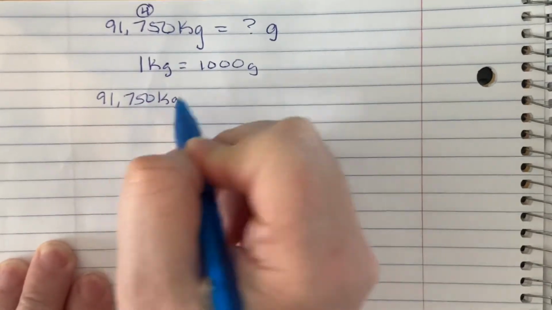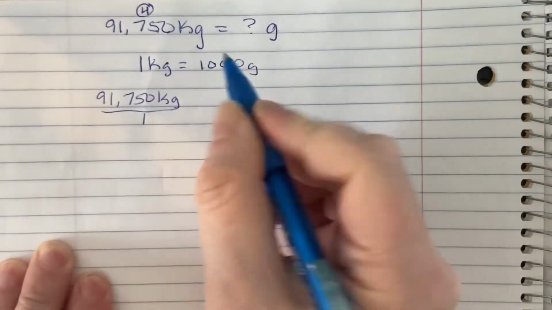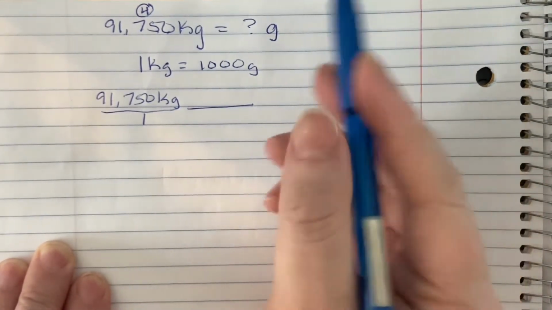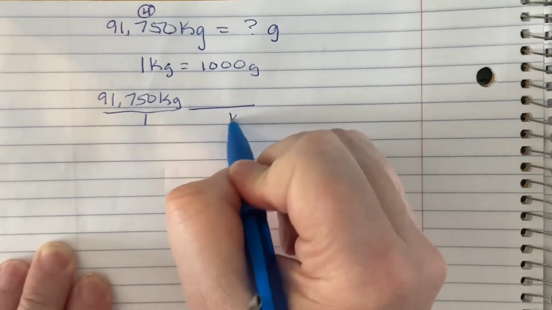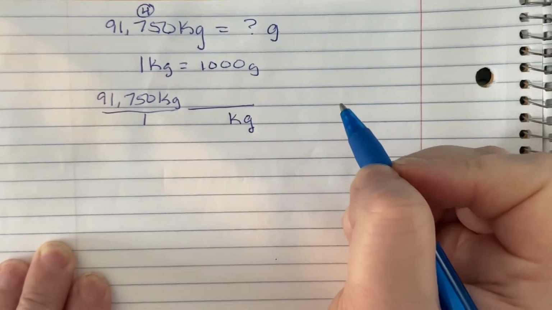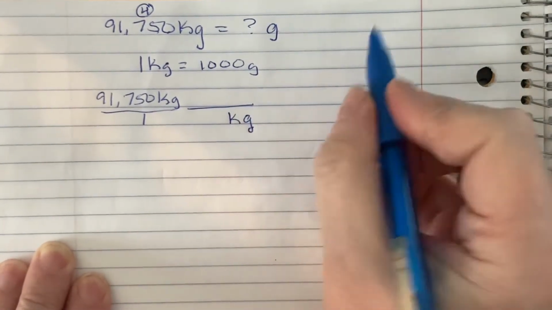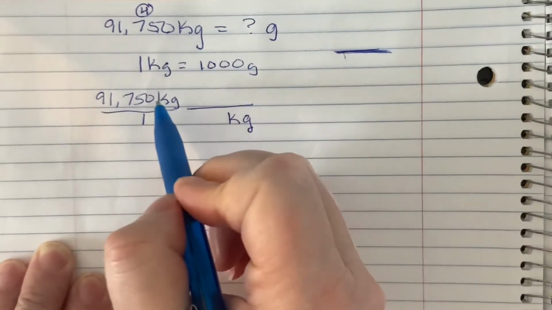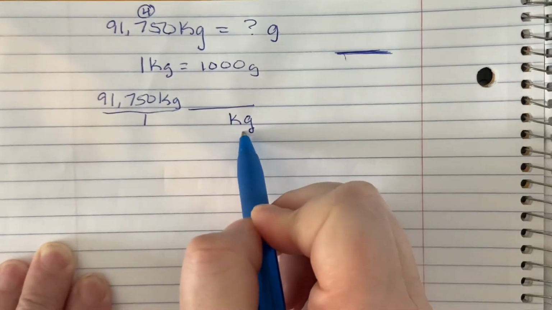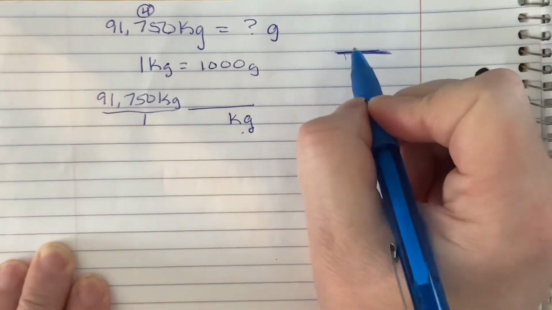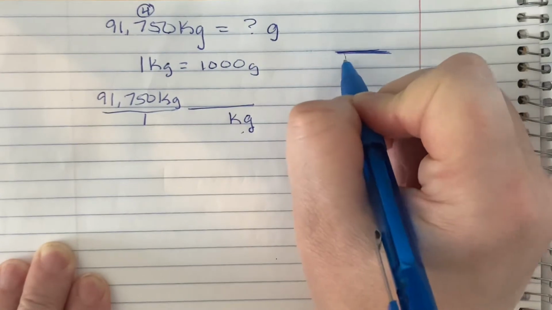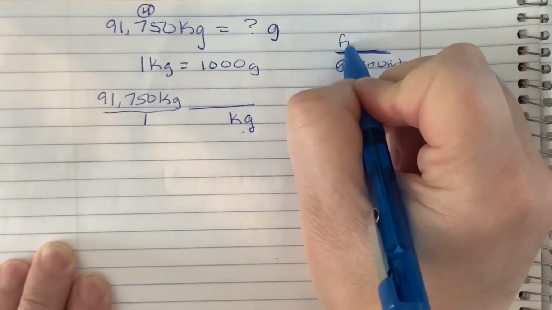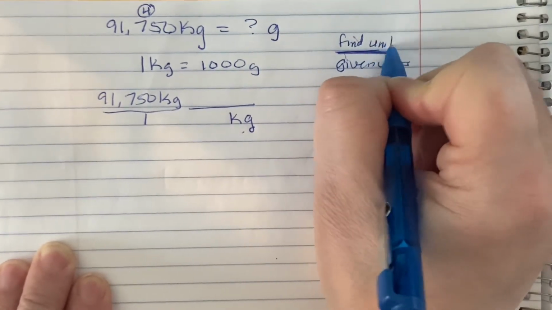Then I write what I know, 91,750 kilograms. And I can place that over 1 so it helps me picture the next part better. Times fraction bar. Kilo's at the top, so kilo has to be at the bottom. If you have trouble remembering canceling rules for fractions, something in the numerator and denominator, if you're multiplying, can be canceled. The other way to remember is the given units are always going to be on the bottom, and the units you want to find are always going to be on the top.